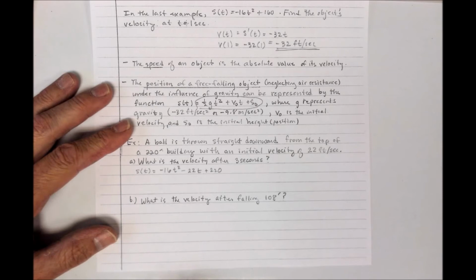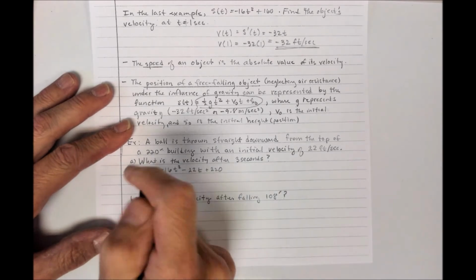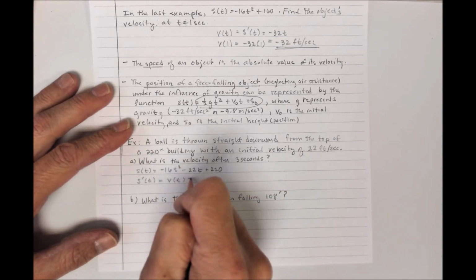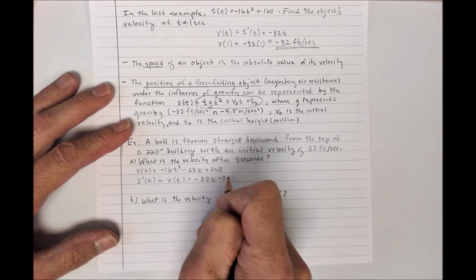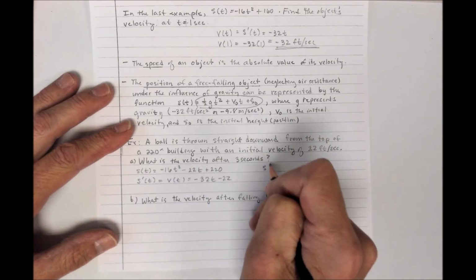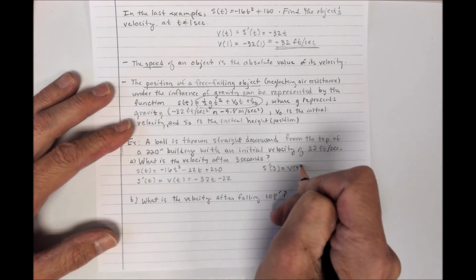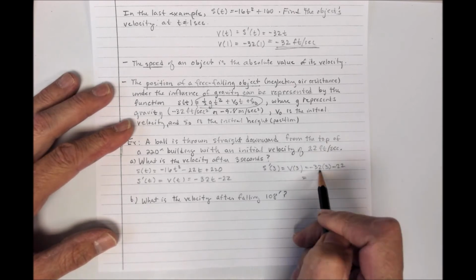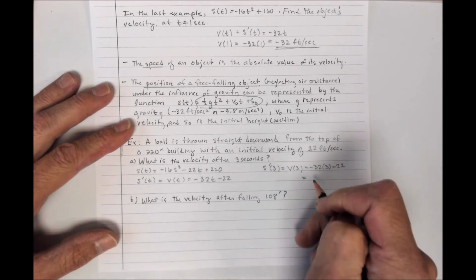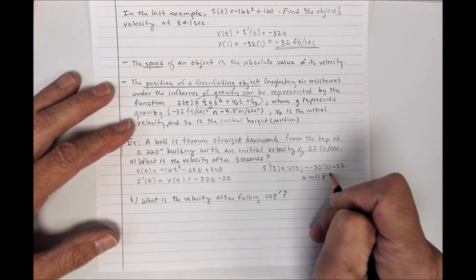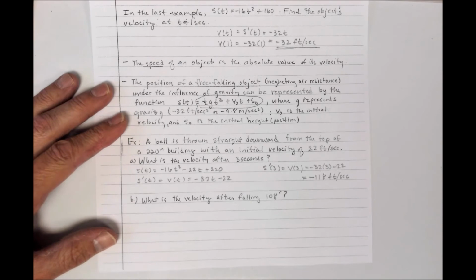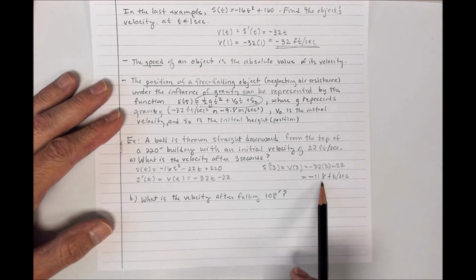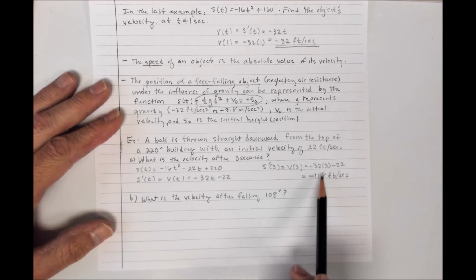So it says here, what's the velocity after 3 seconds? Well, let's think this out. S prime of t, which is your velocity, would be negative 32t minus 22. So at 3 seconds, S prime of 3, or V of 3, would be negative 32 times 3 minus 22. So this would be negative 96 minus 22, which is negative 118, and this would be in feet per second. All right, so it's thrown downward at this velocity, and it picks up speed at 3 seconds because of gravity. It's now traveling, if I didn't mess up, 118. Yeah, I think I got that right.